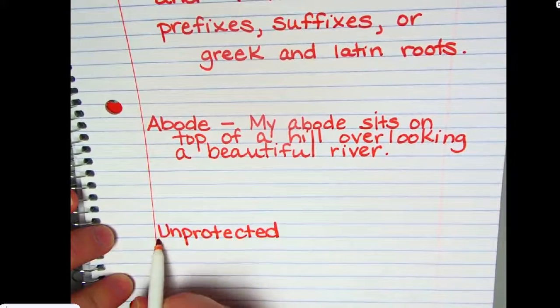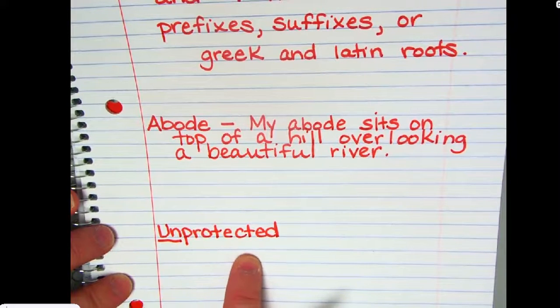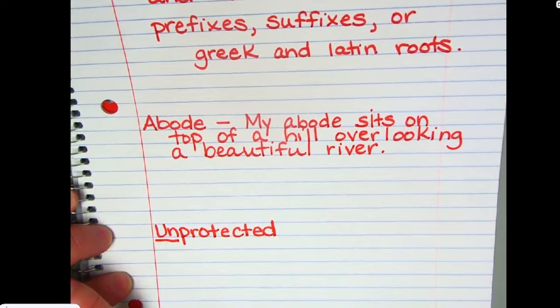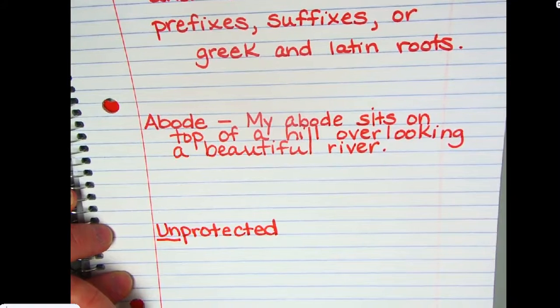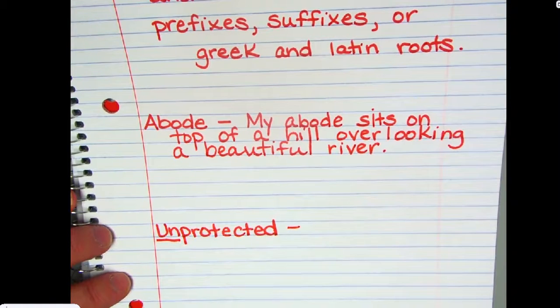So our prefix is un because we've been learning about prefixes, and so it's saying that we are not protected. So let's think of a word when something might not be protected. I'm thinking of when my dogs are outside and I'm not home and a storm comes in. Sometimes they're unprotected if they don't have access to their doghouse. So I'm going to go ahead and write a sentence about that.